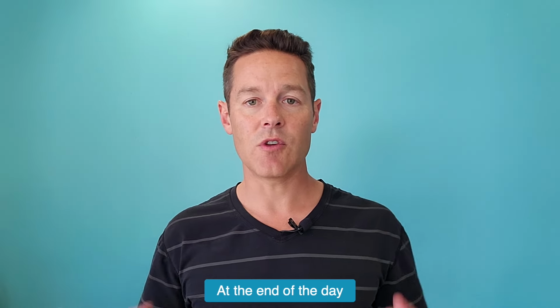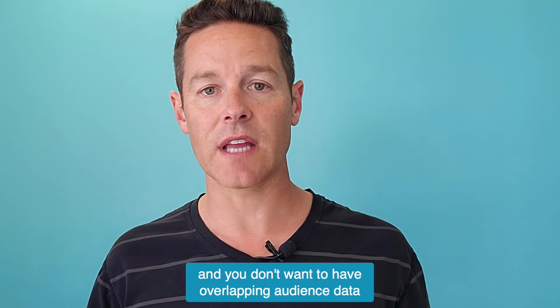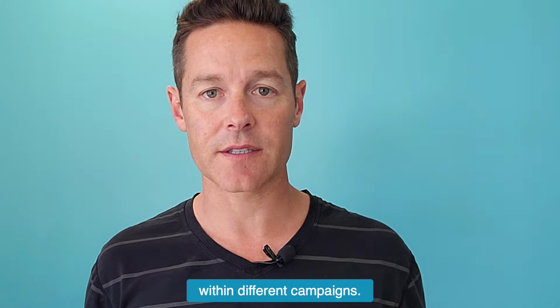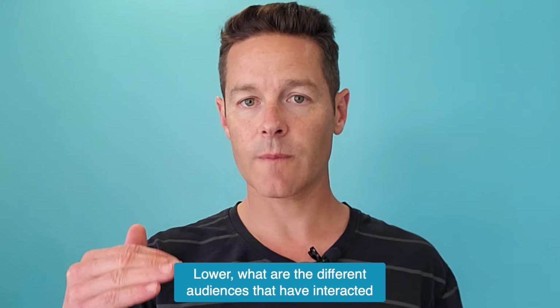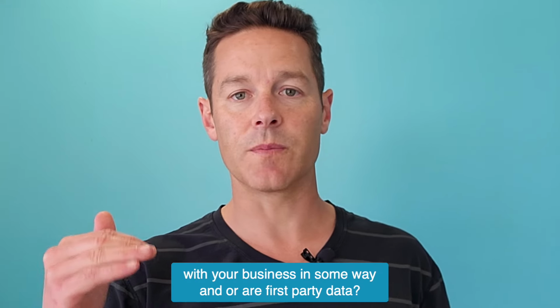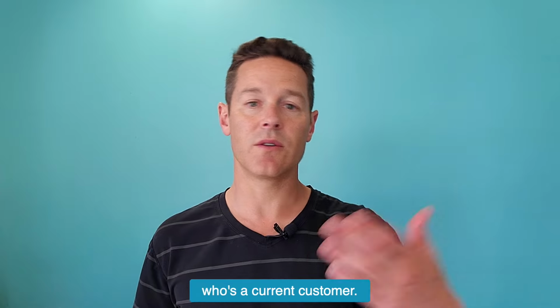At the end of the day, you want to have well-organized audience data. And you don't want to have overlapping audience data within different campaigns. So break it down like this. Upper, what are your different upper funnel audiences? Lower, what are the different audiences that have interacted with your business in some way and or are first party data? Also, don't forget to exclude somebody who's a current customer.